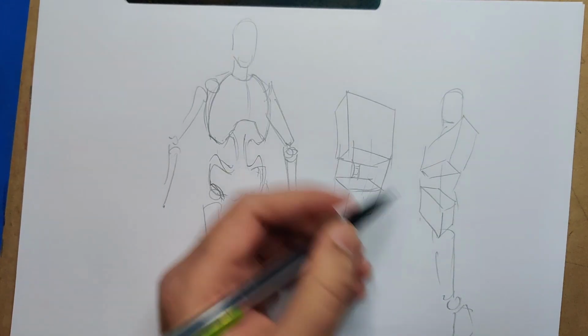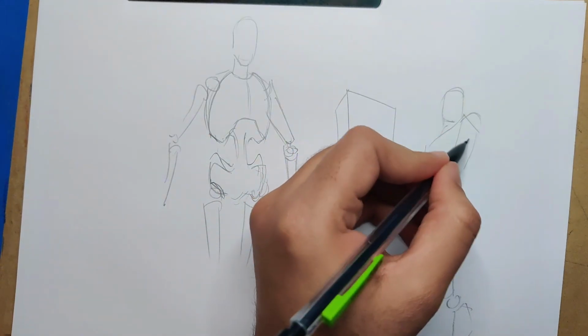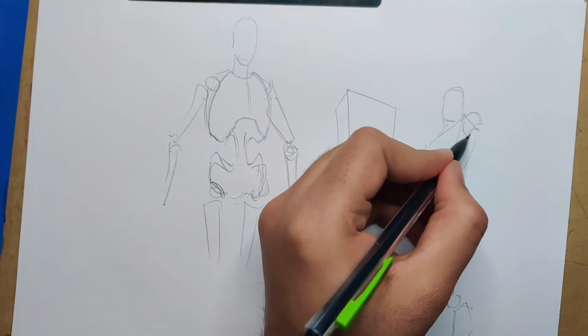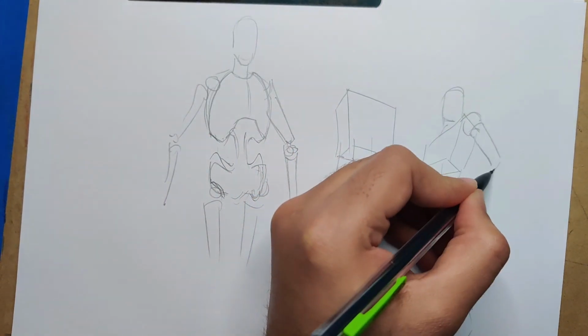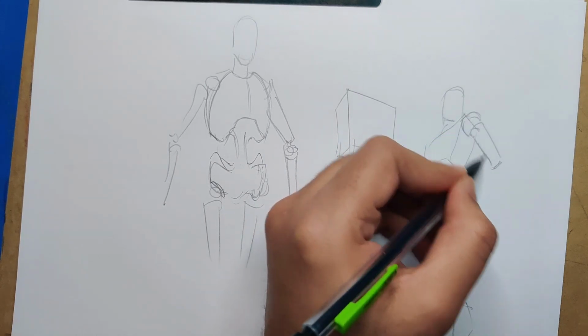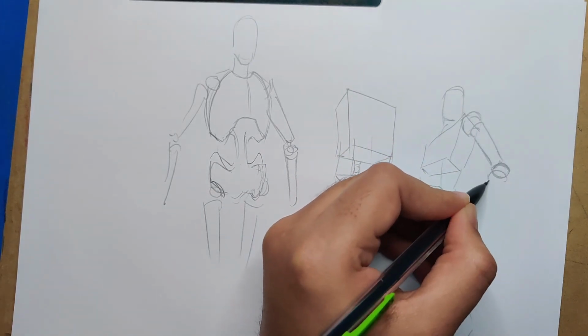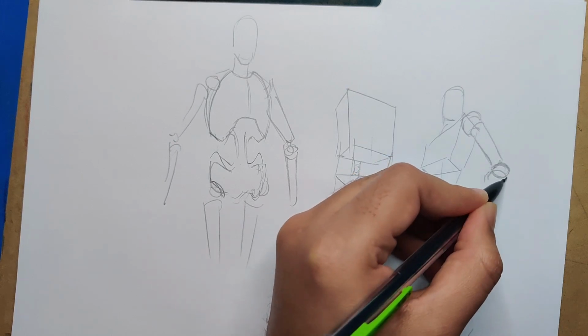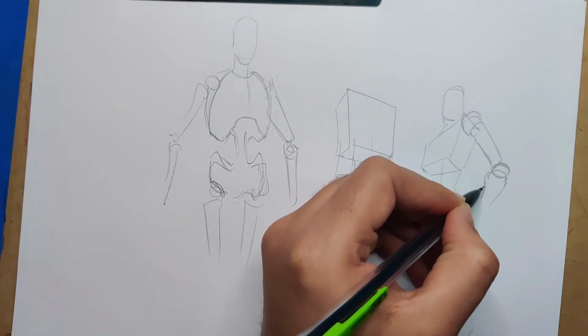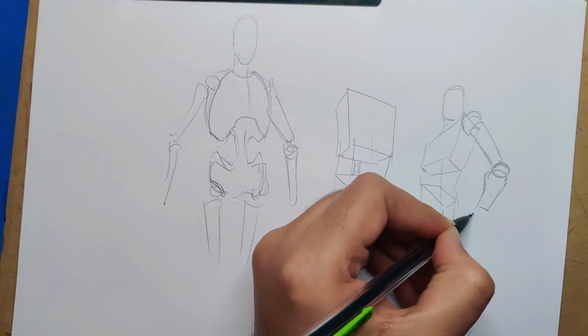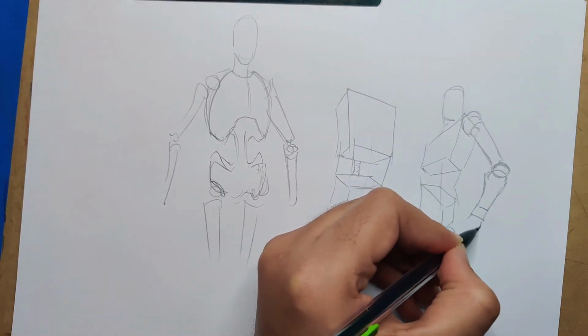And then you can stylize other shapes for, let's say, the arm and legs. The arm actually starts with a sphere, and then it turns into a cylindrical form. Then you can stylize more the elbow part of the arm, and the lower arm is going to be like that.